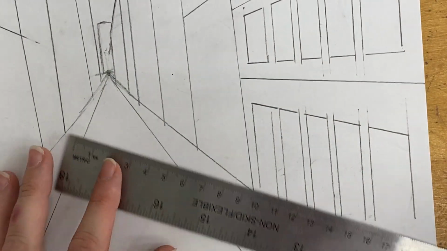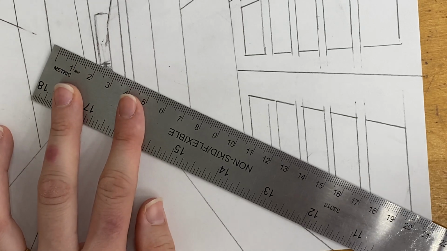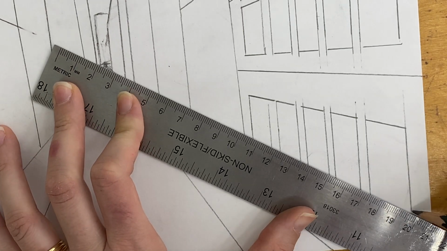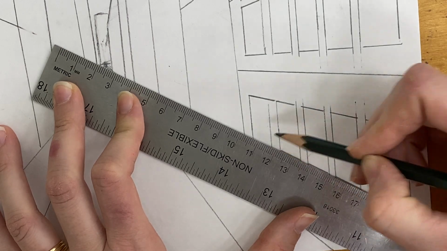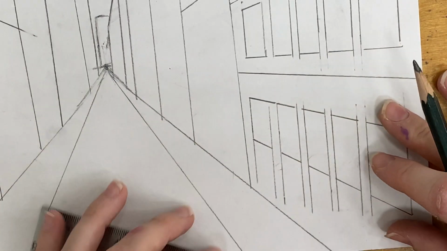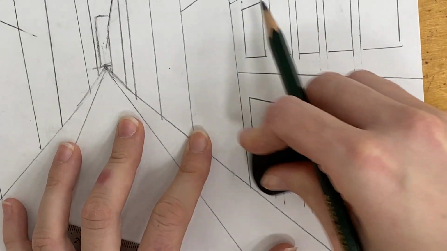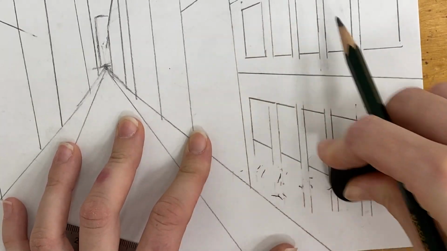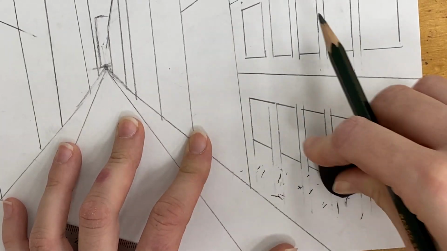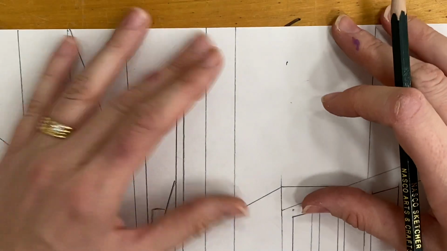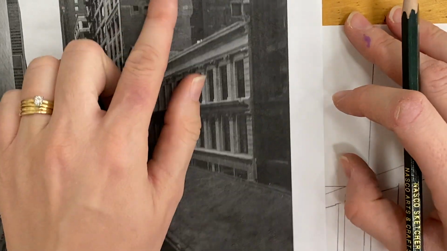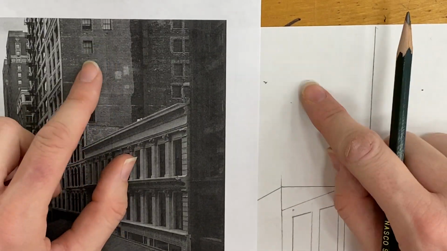Okay, so let's do the top of that one, and then I'll do these ones. It's really going to be the same thing over and over again, except you have to pay attention to whether the windows are going back into space, or these ones are made really long, or they're going to be flat. So that's why I want to do this one. I want to do this part, and then I want to do this part up here, because up here is the side of the building that's facing us.